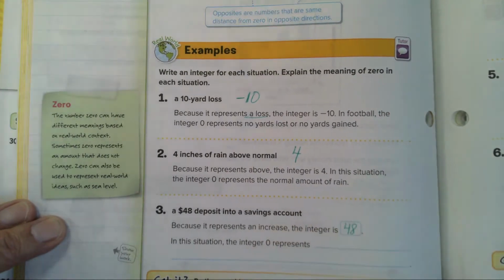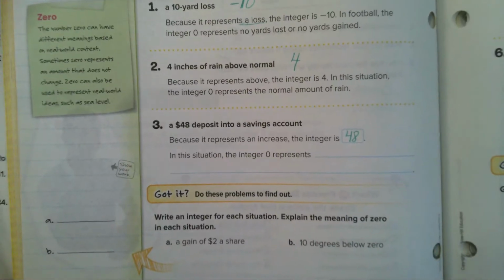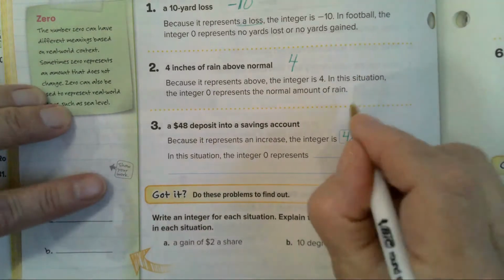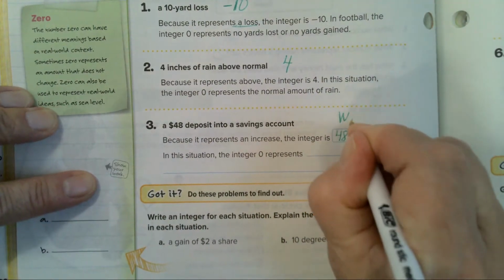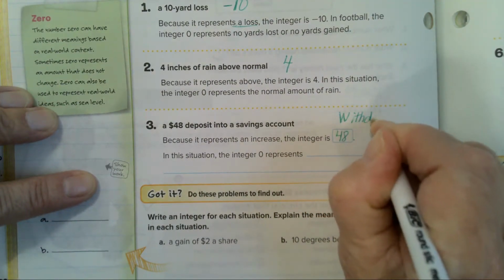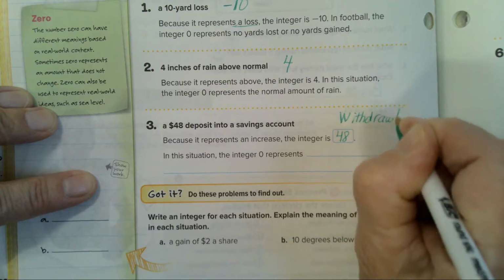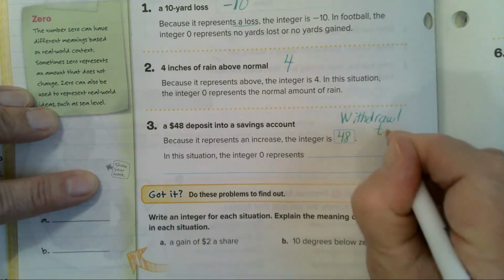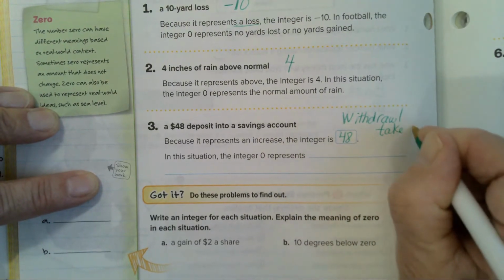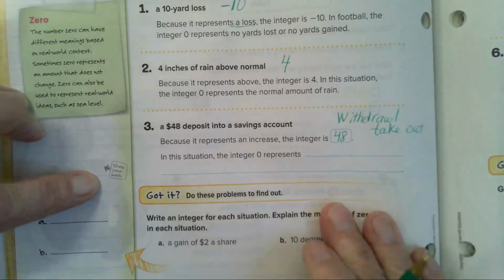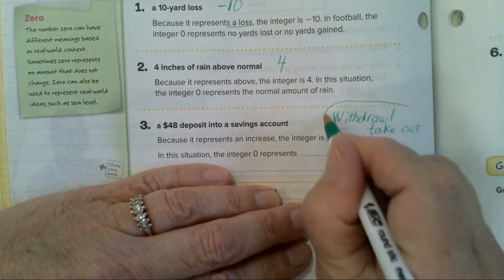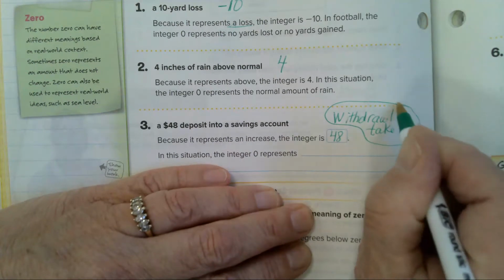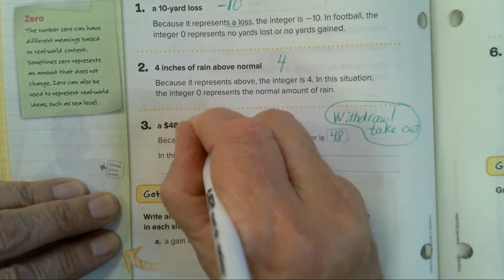Now, a word we see a lot on different assessments is the word withdrawal. Kids, when you see the word withdrawal, that means to take out. Deposit means to put in. Withdrawal means to take out. So just write that right there. Deposit, you put it in.